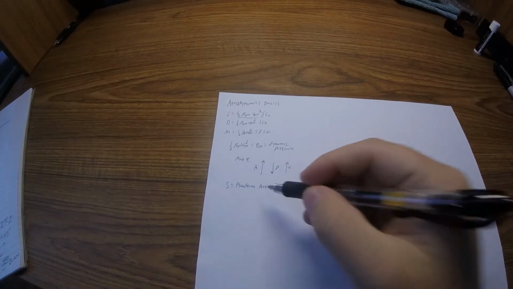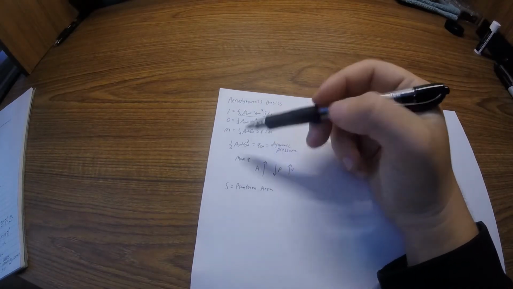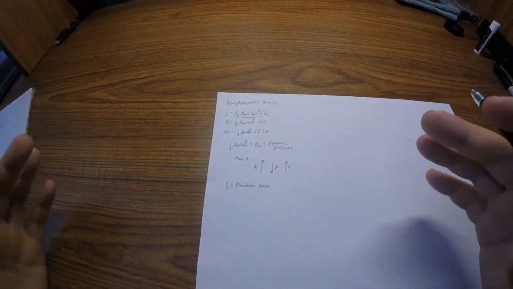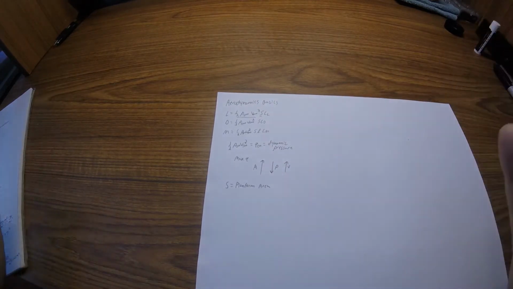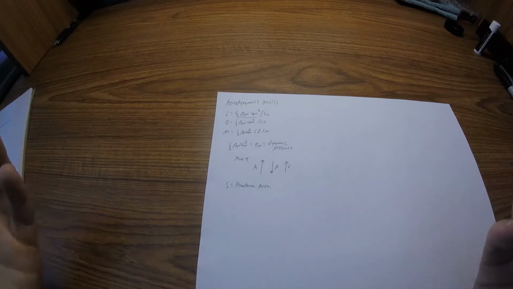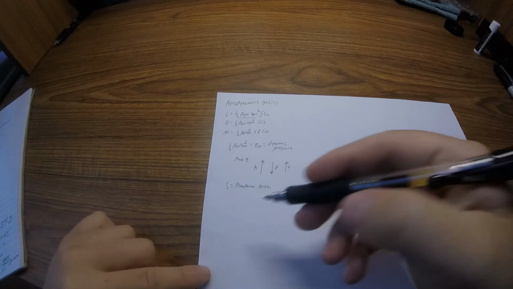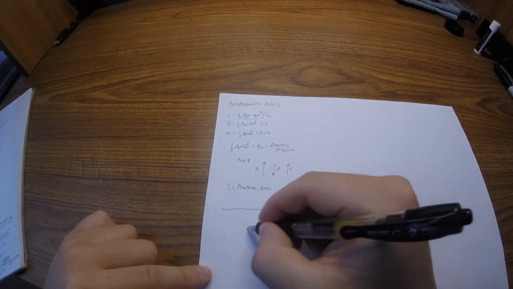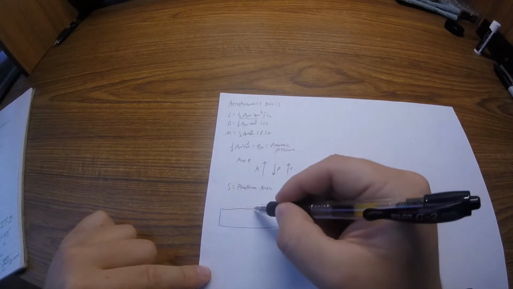Now this S term that appears in all three of these equations is the planform area. So this is the total area of basically the bottom of the wing, also including the bottom of the fuselage. So let's say we have our very basic wing here.